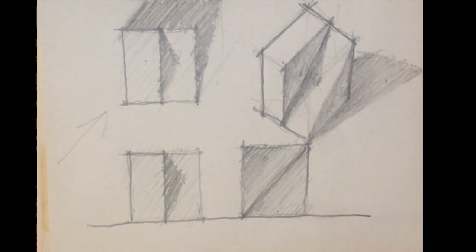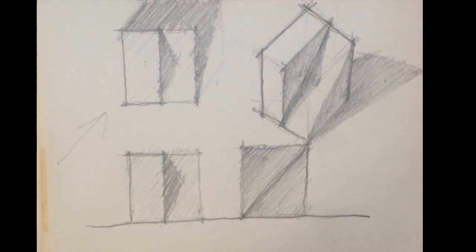And that is how you do rough sketching with three-dimensional information to create an impression of a three-dimensional object.